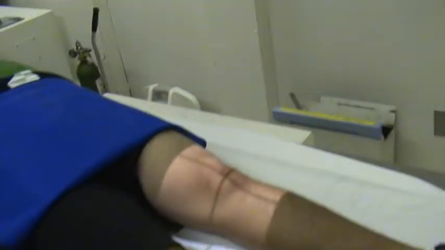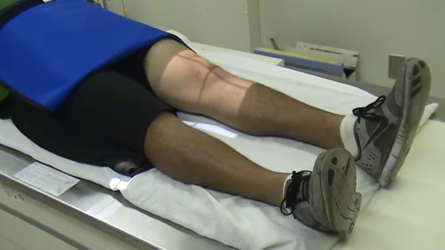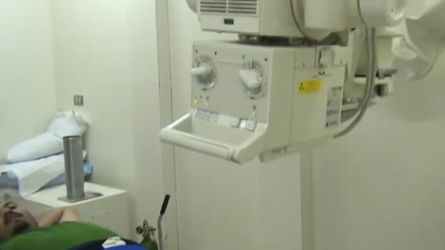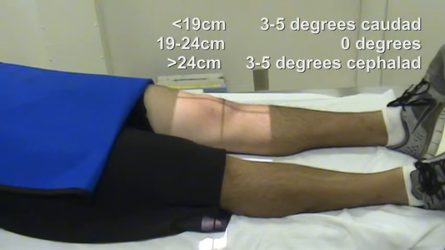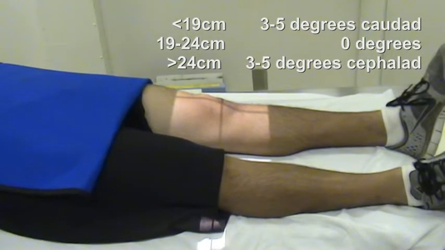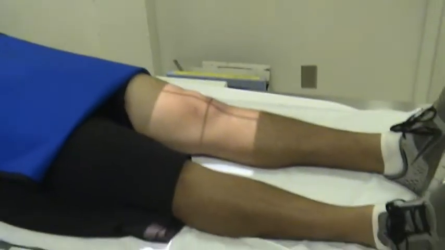All right. Now that we have retrieved our patient, our first shot will be the AP projection of the knee. Have your patient lay supine on the table with the affected leg fully extended. You will have a degree of angulation on your tube, which will vary depending on the thickness between the ASIS and the table of your patient. For this particular patient, since we measure right at 24 centimeters, we will give him a 5-degree cephalic angulation.